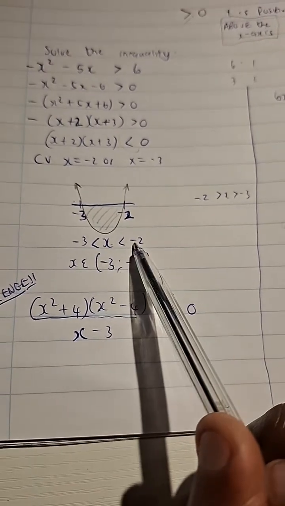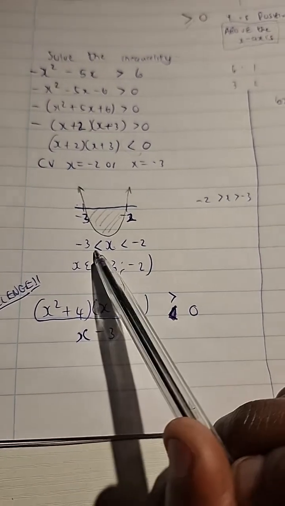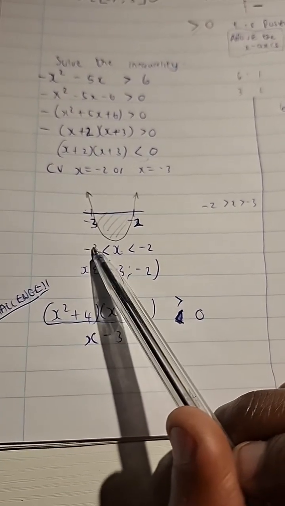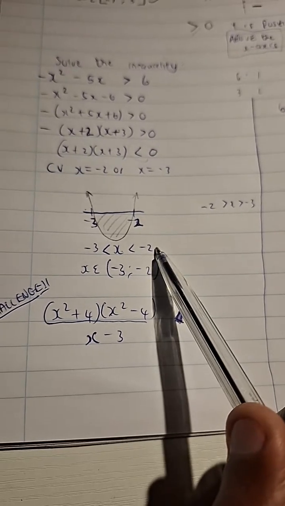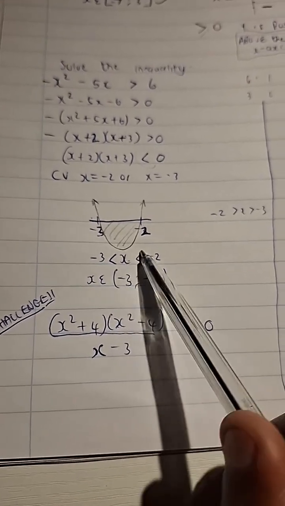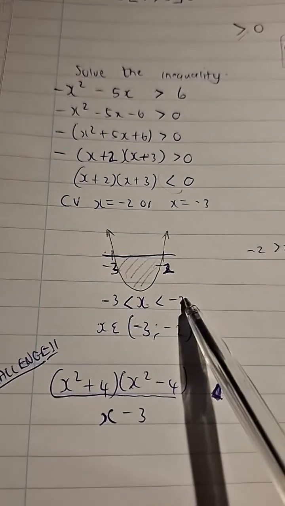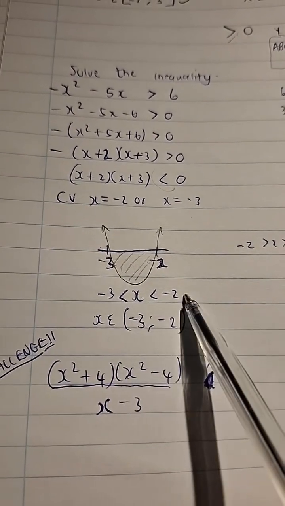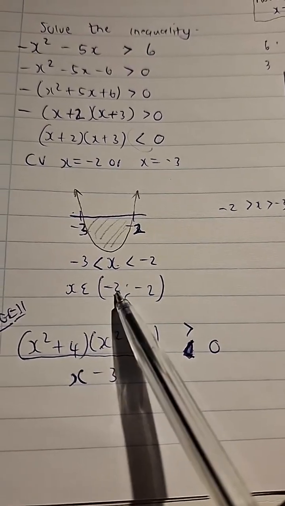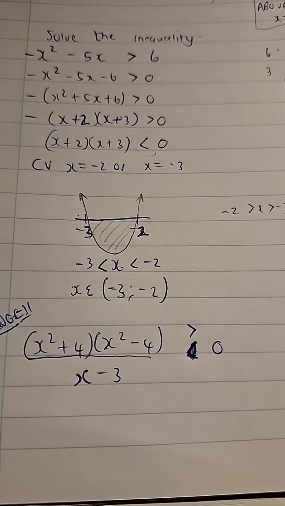But just a word of advice: whenever you write your inequalities, make sure you always write your smallest number on the left and your biggest number on the right. Teachers will mark both answers correctly, guys. Both answers are correct. If they see the answer written like this, they should give you the marks, or if they see your answer written in interval notation, they should still give you the mark.